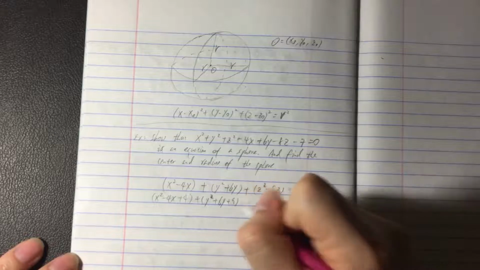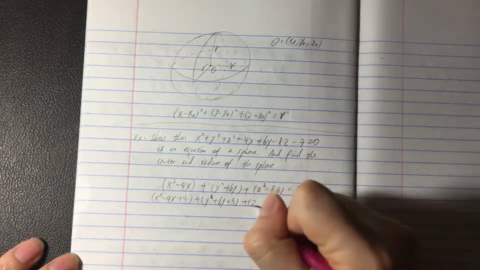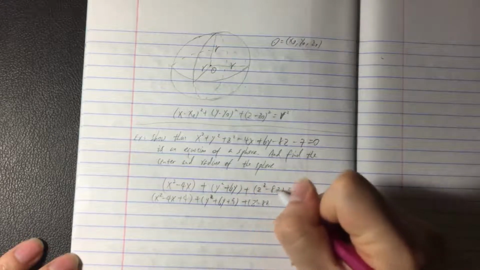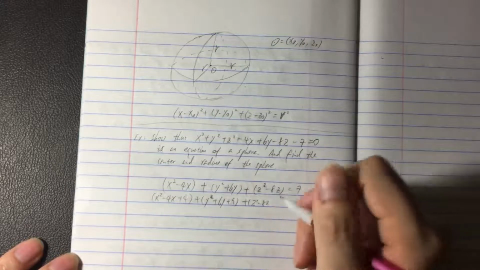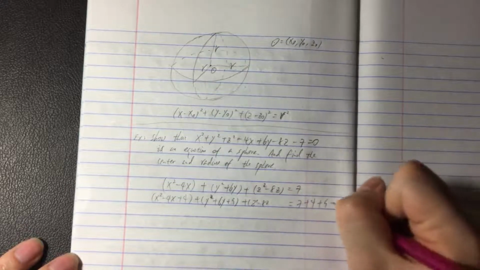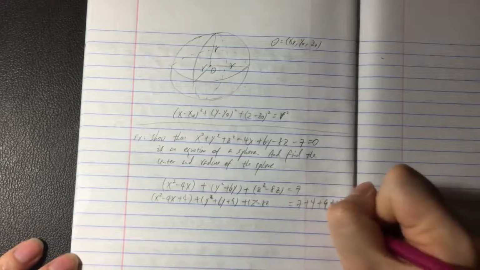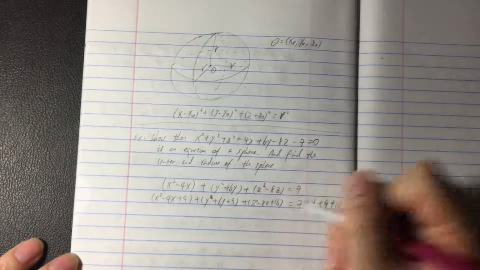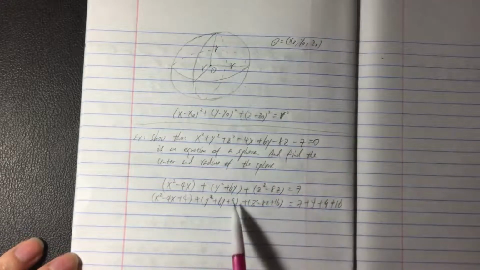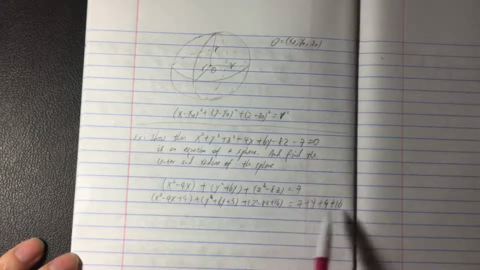Add 9 to both sides. 8 divided by 2 is 4. 4 squared is 16. Add 16 to both sides.